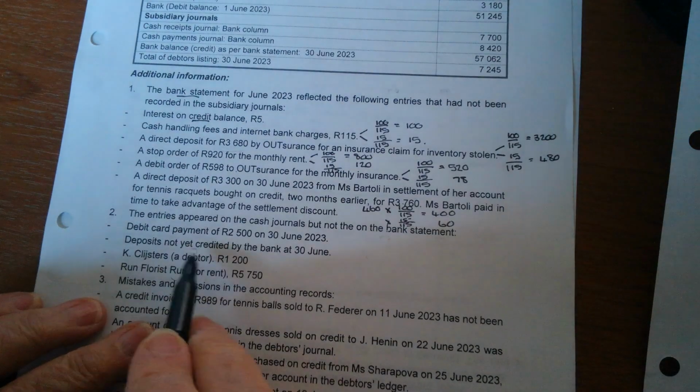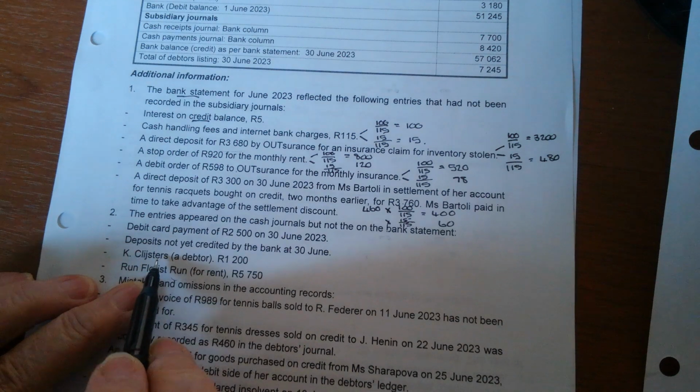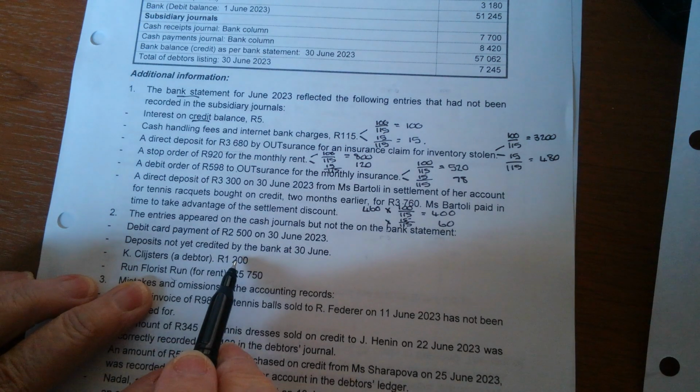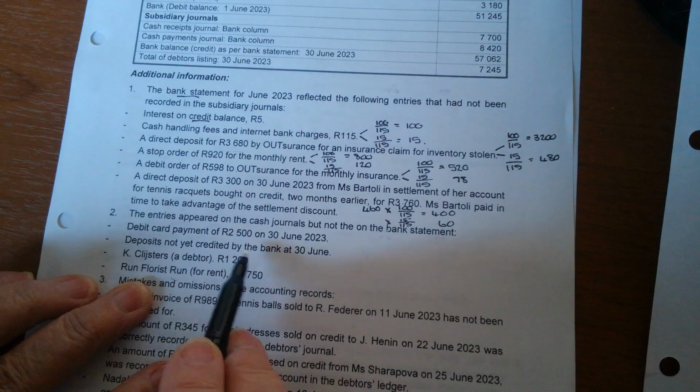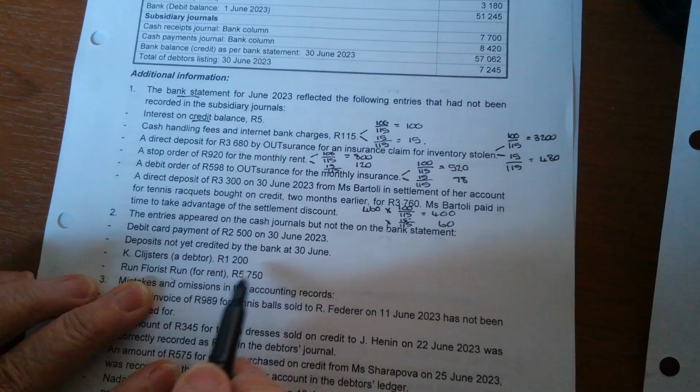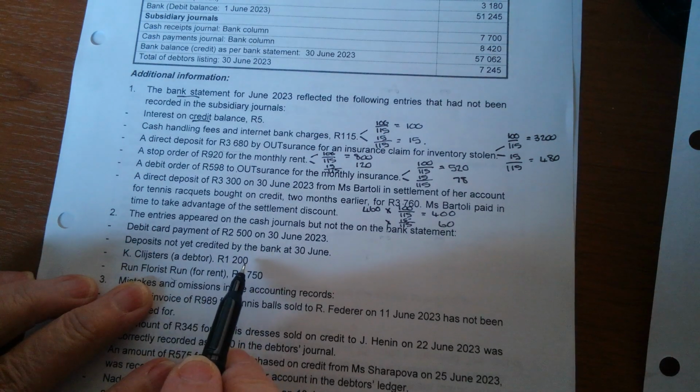Okay, then deposits not yet credited by the bank, money received from a debtor 1,200, and rent for 5,750. Now this we've already recorded, so don't put this 1,200 in your bank account again.